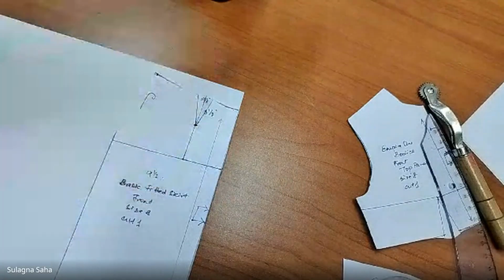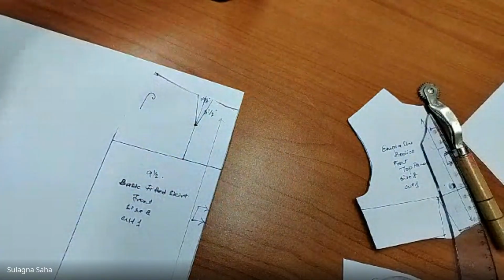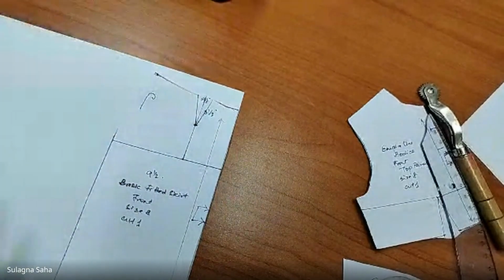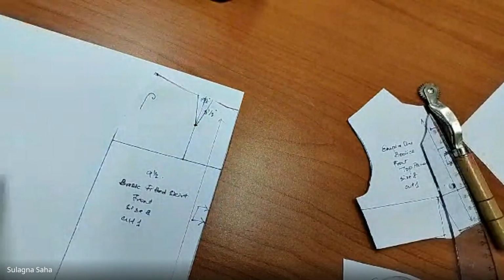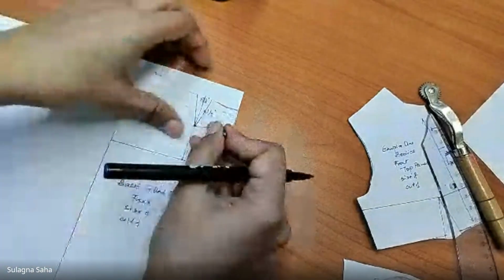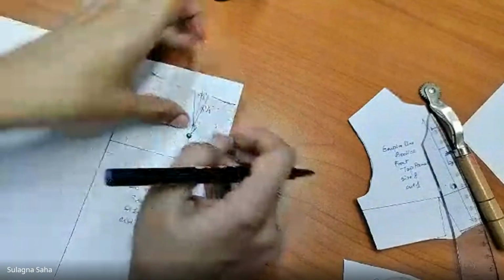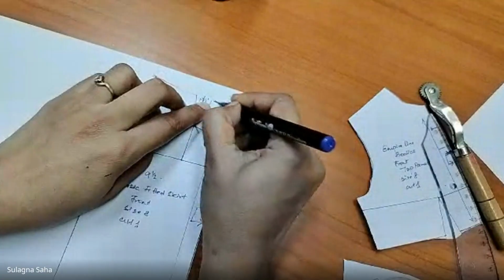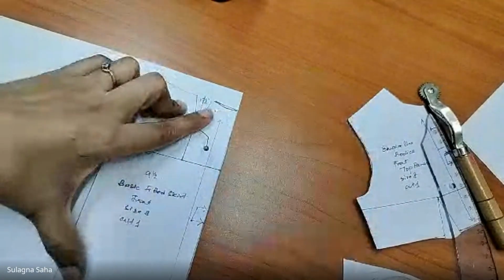The technique is that we pin at the point where the dart ends. So we'll take a pin and put it here. I will start tracing the skirt, tracing the hem.